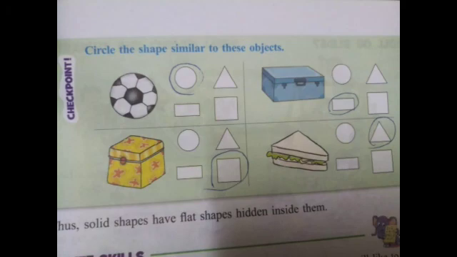That's it, children, we completed today's section. In today's class we read about solid shapes and flat shapes. You must learn the spelling of the shapes first, and you should know how to draw all the shapes, whether they are solid or flat.